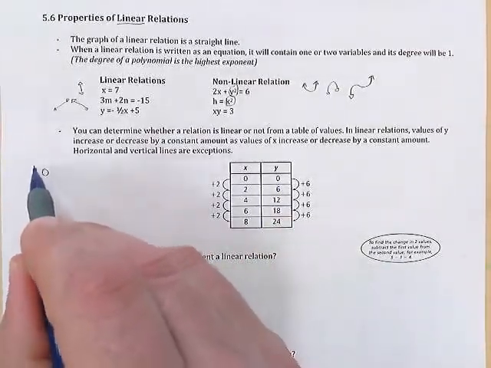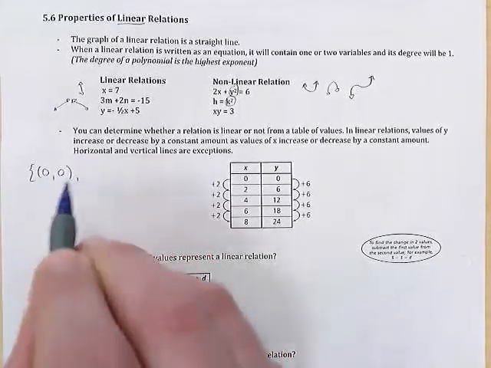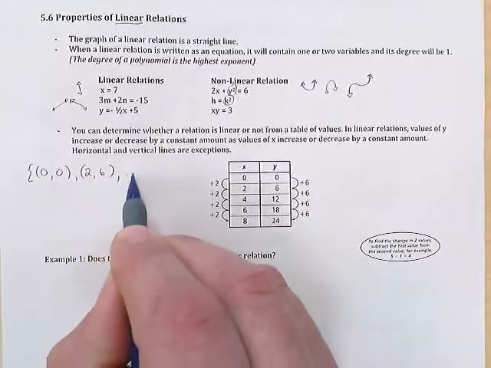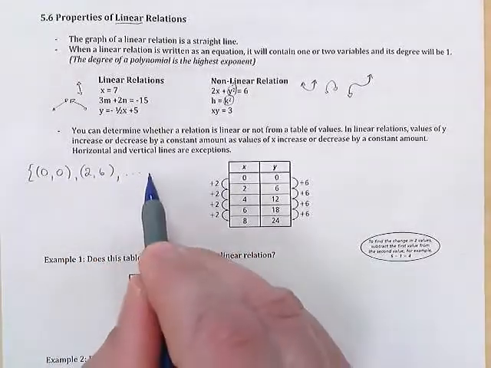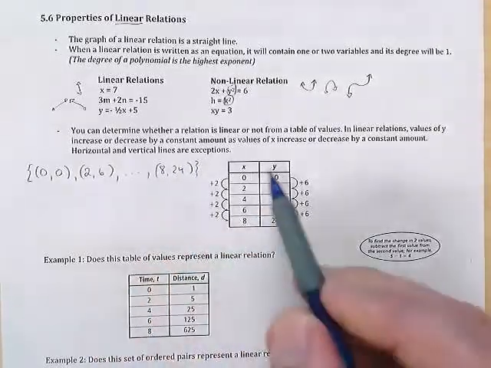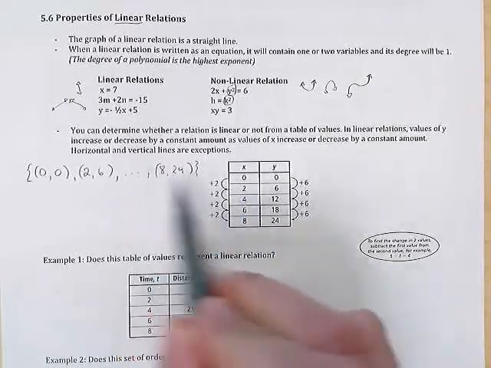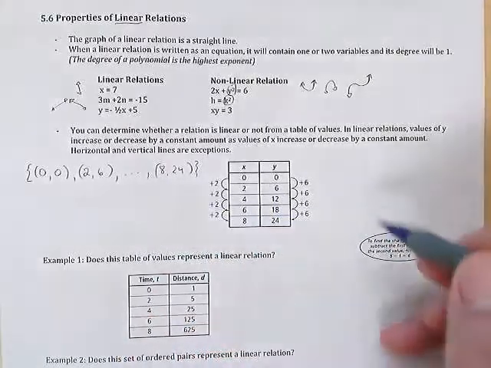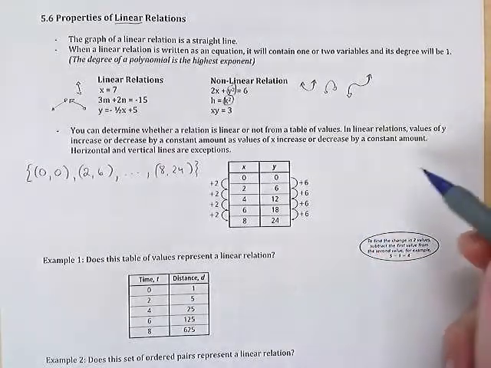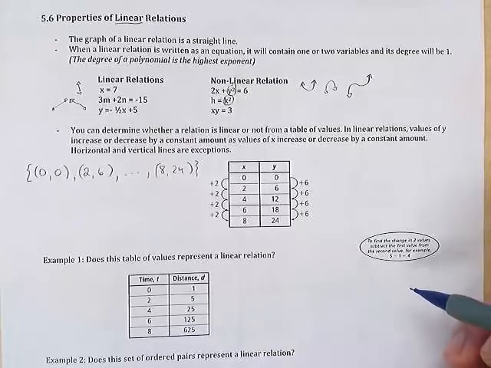Like this relation here would be (0, 0), (2, 6), and it would keep going, right? All the way to (8, 24). So it could be a table of values. It could just be a set of points like that. They're saying the exact same thing. We could do our arrow diagram, right? Where we had the x's here, the y's there, and then pointing with arrows to the other side.